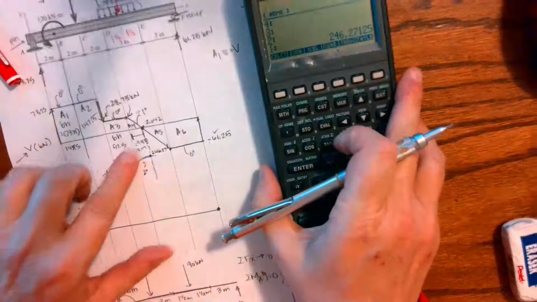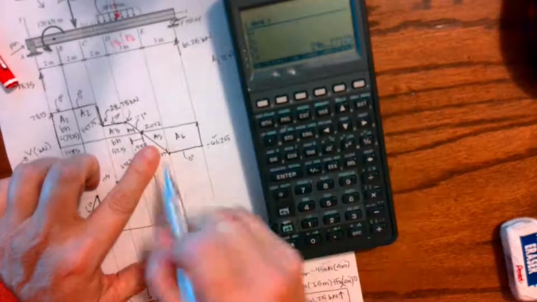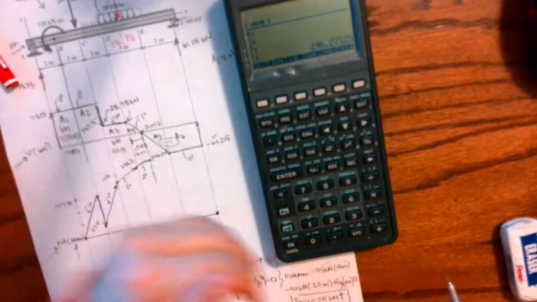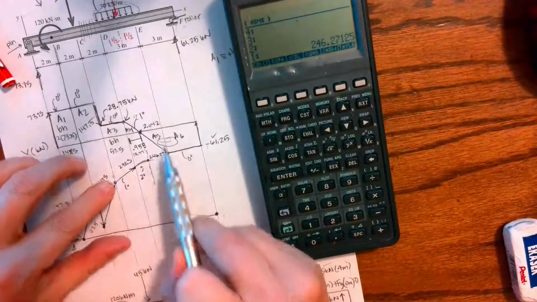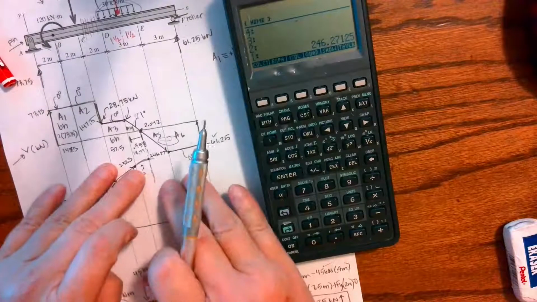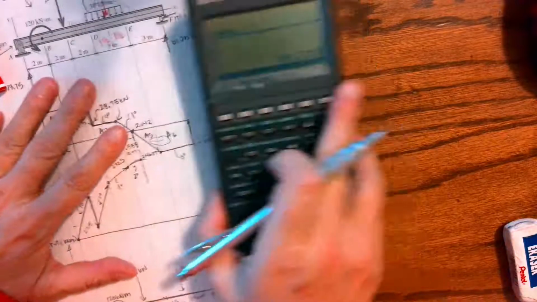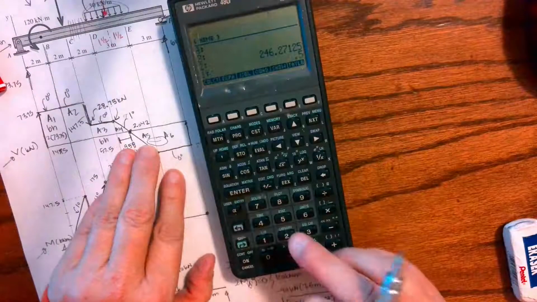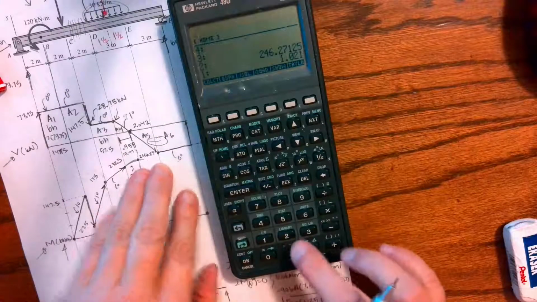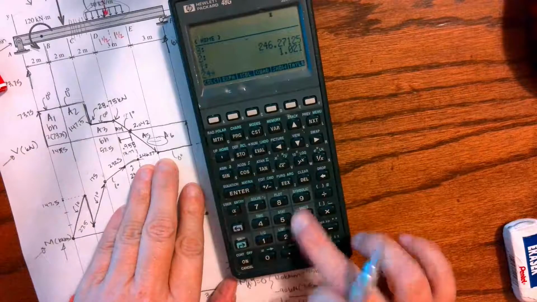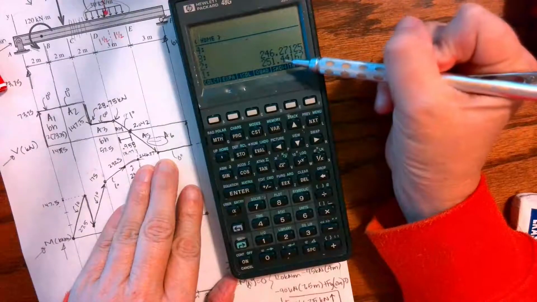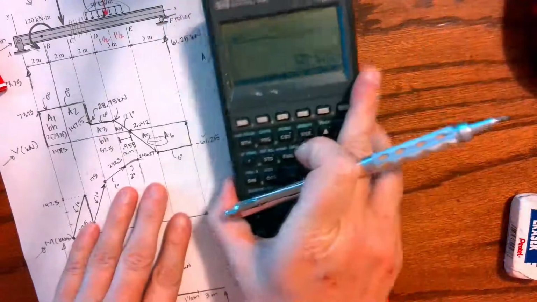Okay, we're now curving. Now we're coming down here to negative shear, so that means the slope of our moment is going to start coming back down. It doesn't mean we have a negative moment. We're way up here in this positive range. It just means our slope is heading back down. So 0.5 enter, 2.042 times, and then my height is 246.27 times. So I get 251.